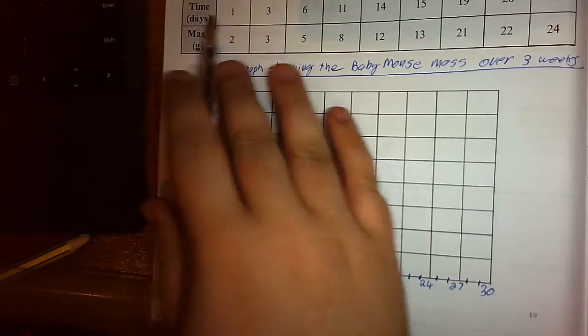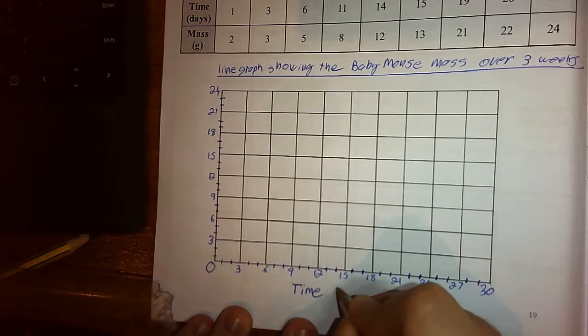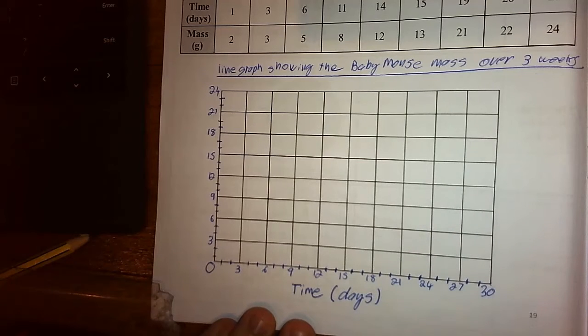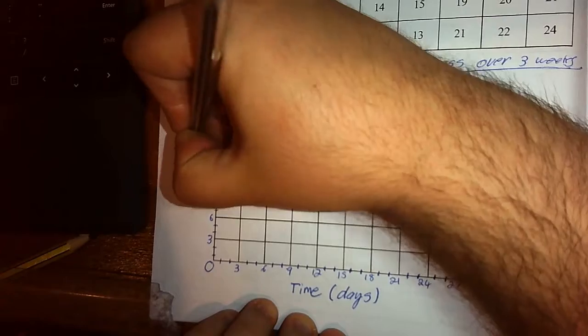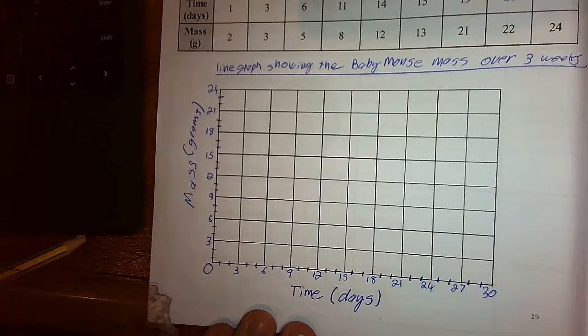That was the first entry in the table. So my label for the x-axis is time, and the units is days, so I'll put that in brackets. Okay, my dependent variable is the mass, so I'm going to write over here, mass, and its units was grams, so put that in there.